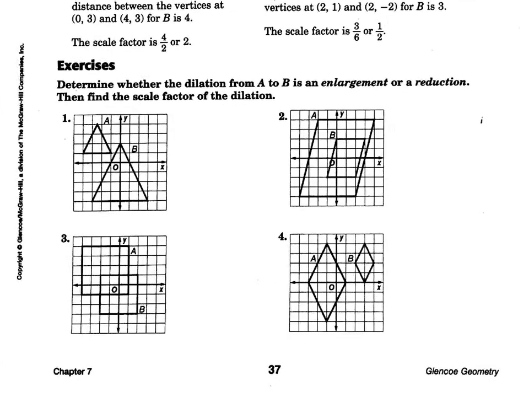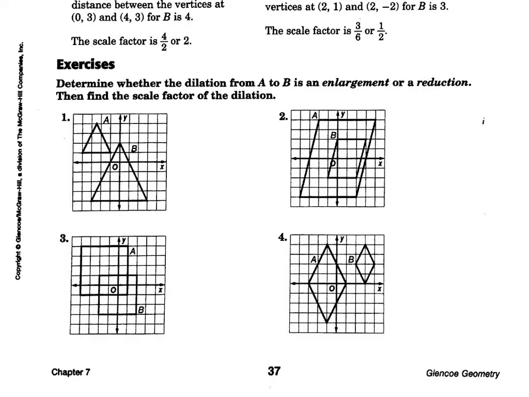So these are really not bad at all. The first thing you want to do is just look from A to B. So here's A, here's B. What happened? Well, it got bigger. So that's easy enough. We know that's an enlargement. So we just write enlargement here. Okay. But then we have to find the scale factor.